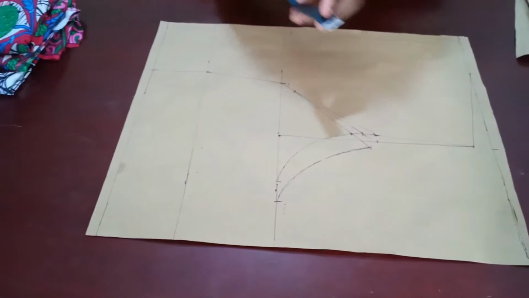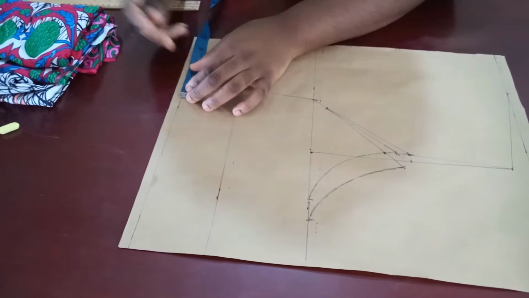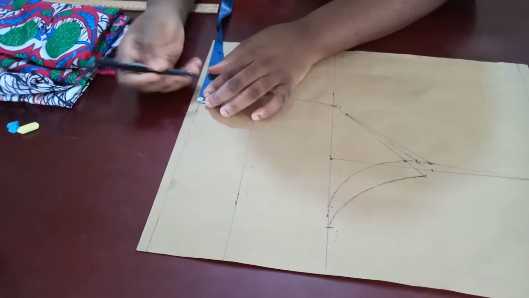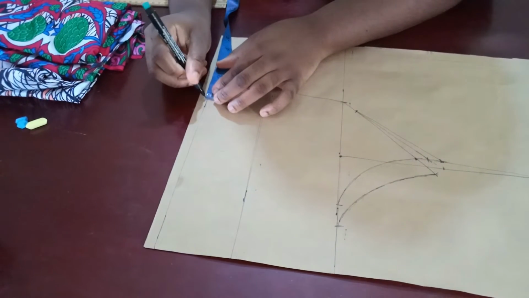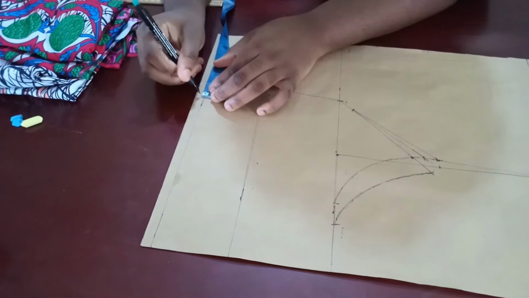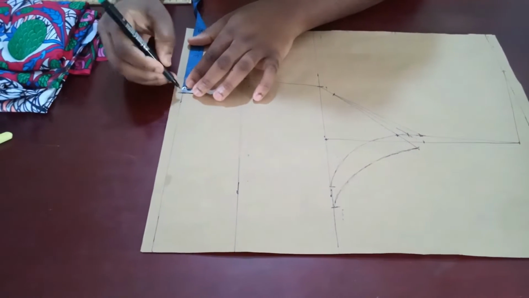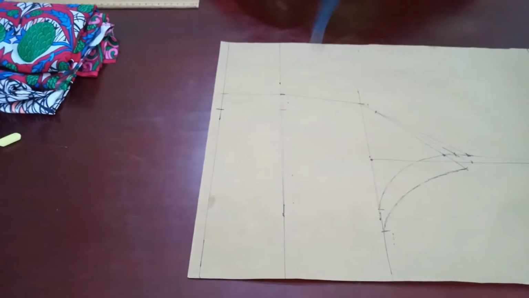So guys, after that now, I'm going to go ahead and add about, because this here I'm not trying to make it a bust here, so I can do 1 inch, I can do 1.5. So let's say I do about 1.5 here. So I'm going to do 1 inch here instead of 1.5. I'm not trying to make it a bust here, so I'm going to go ahead and connect those two lines together.